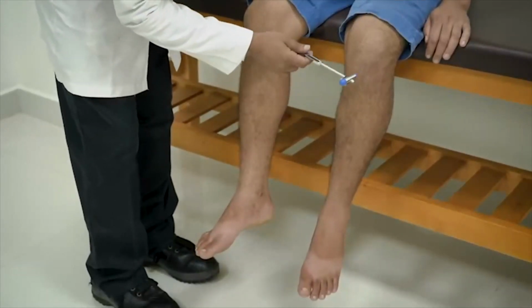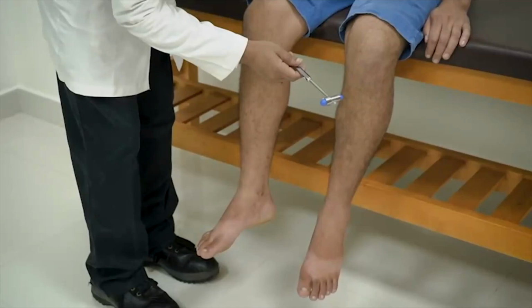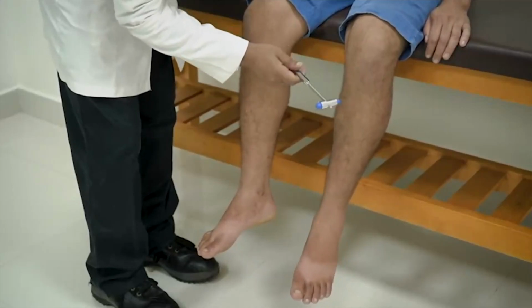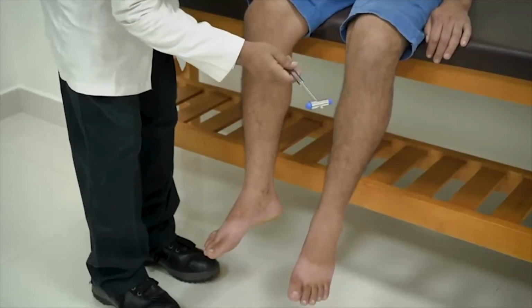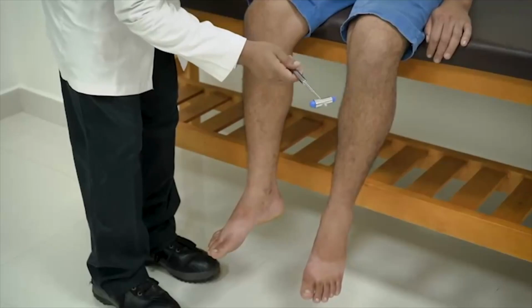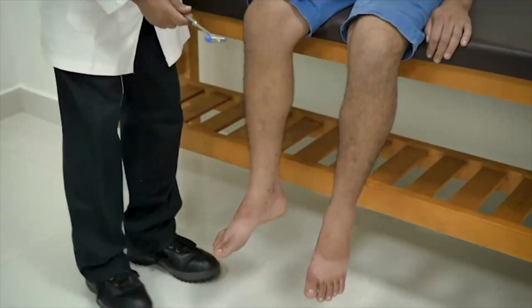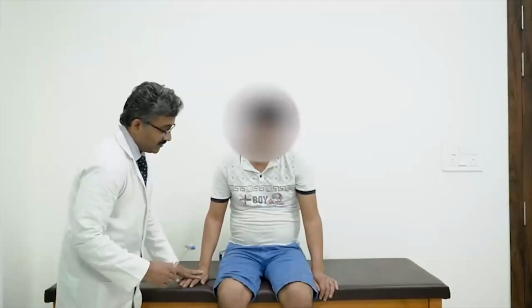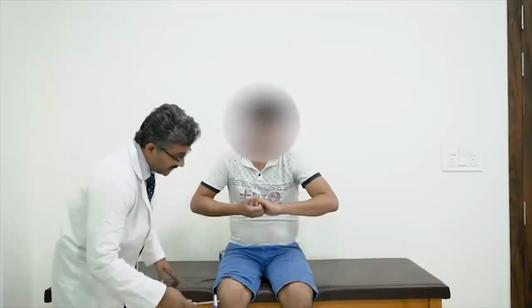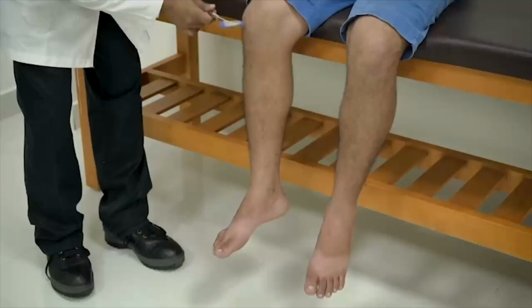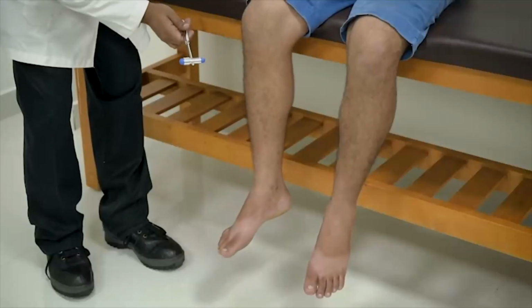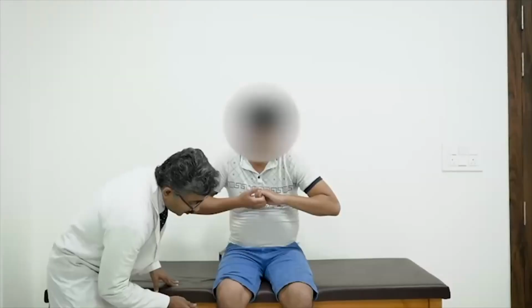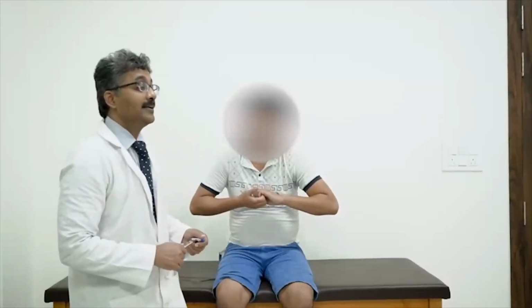See, you can see the reflex. See, this is the reflex. See, so nicely came. Again nicely came. See, it is a knee reflex. If it is more than 3 oscillations, it is a pendular knee jerk.